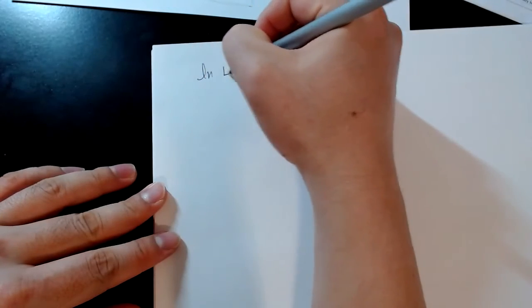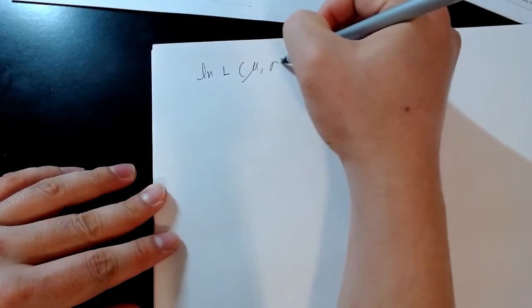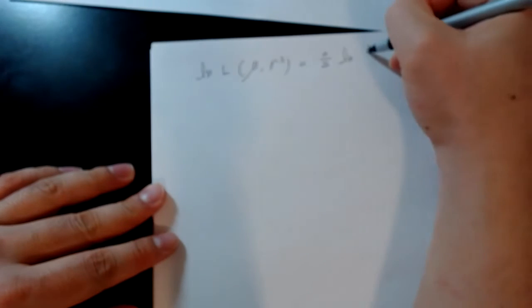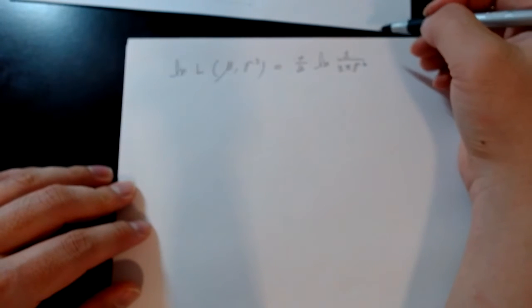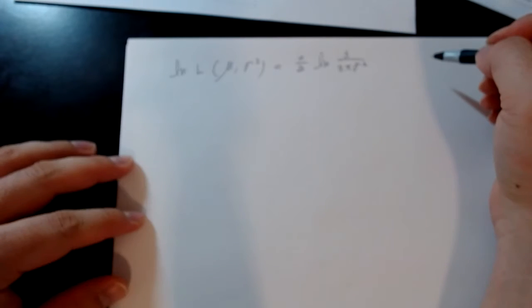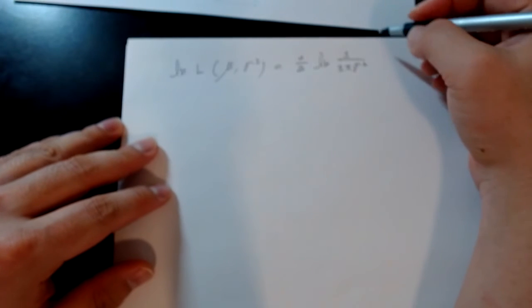Okay, so now finally we got this natural log L of mu comma sigma square is equal to what? n over 2 times natural log of 1 over 2 pi sigma square. Okay, I know this is out of focus, right? So let me finish writing it down, and then I'll fix it.